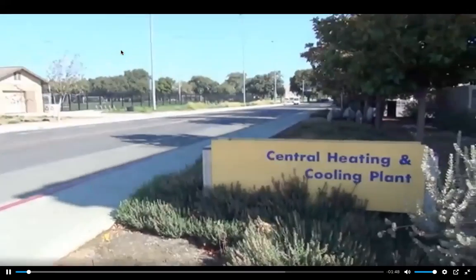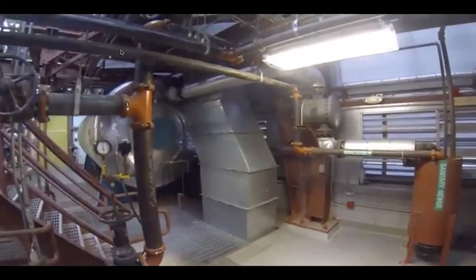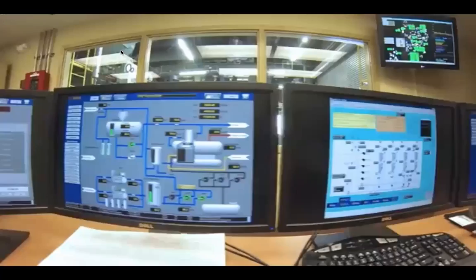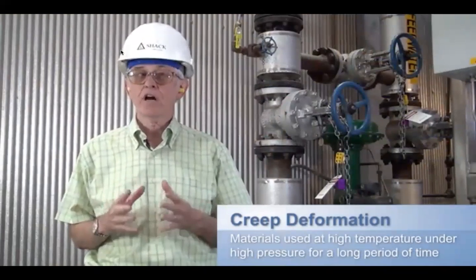We're here in the central heating and cooling plant at UC Davis, near the student dormitories, where we provide, among other things, the hot water for those dorms. So it's an introduction to the concept of creep deformation, which is defined simply as materials being used at high temperature, under high pressures for long periods of time.